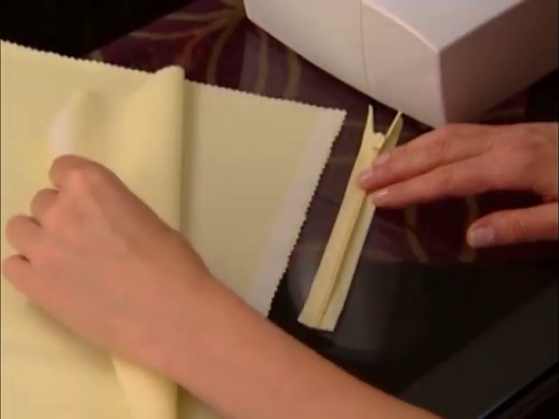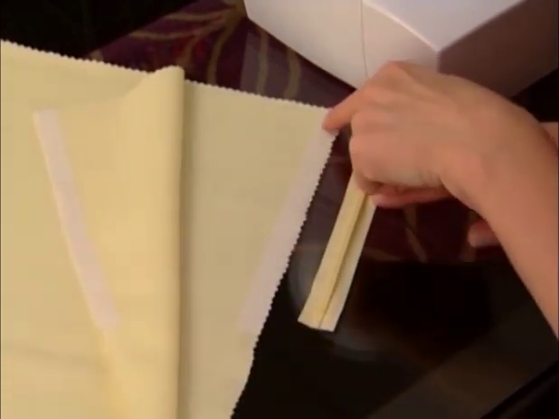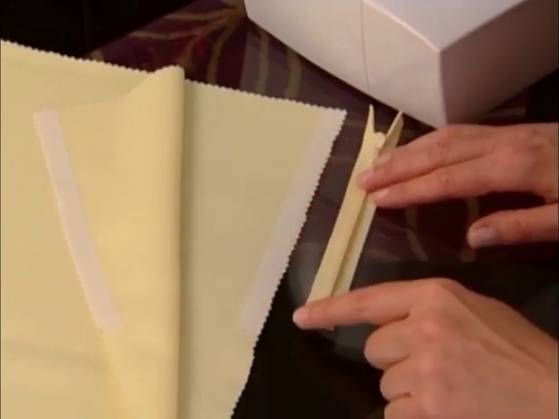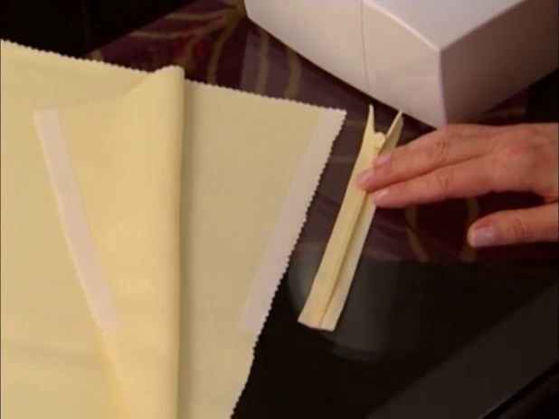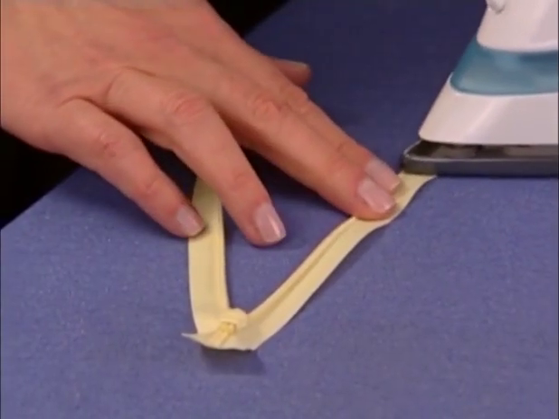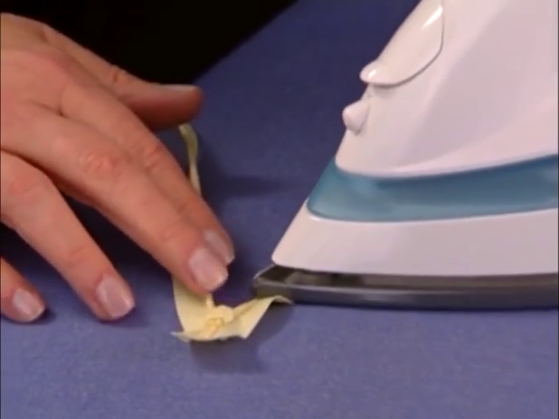It is helpful to apply fusible interfacing to the wrong side of the seam allowances, particularly when working with stretchy or unstable fabric. Cut 2 pieces of interfacing 1/2 inch wide and about 1 inch longer than the zipper itself. Then, fuse to the wrong sides of the seam allowances. Press the zipper coils flat with a cool iron.